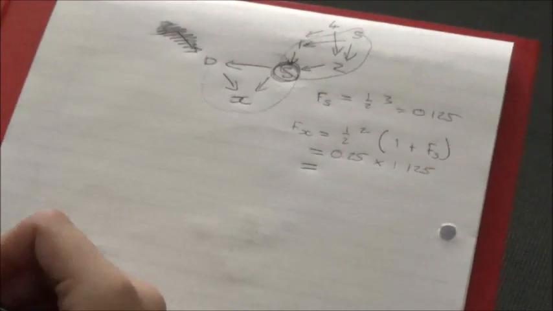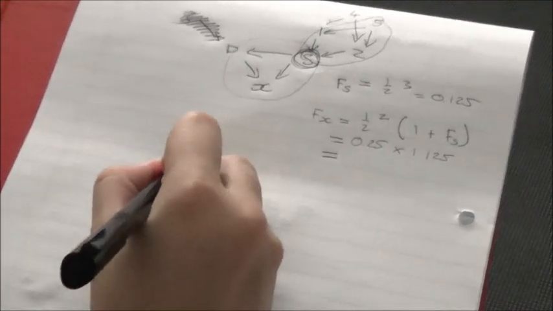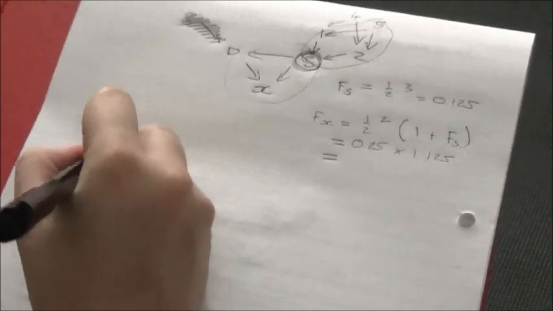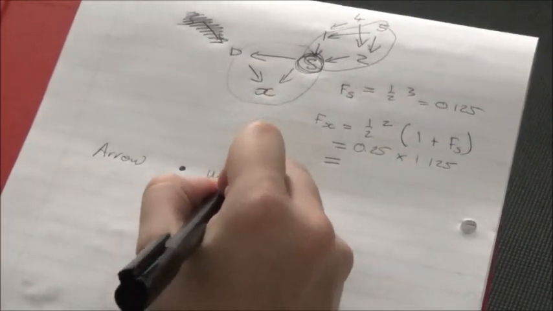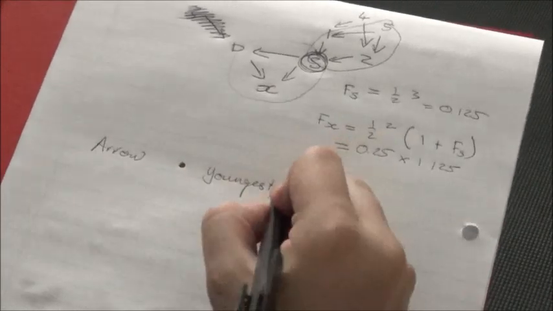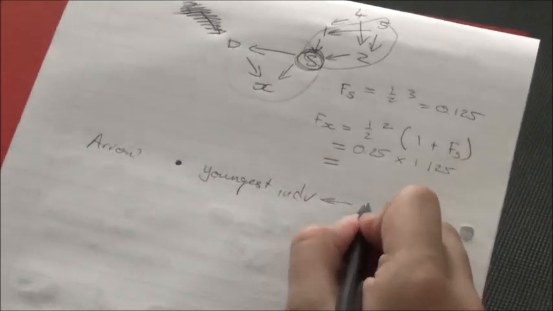So the steps that I promised I would write down, they go like this. For your arrow diagram, you want to start with your youngest individual and then draw up to the parents.